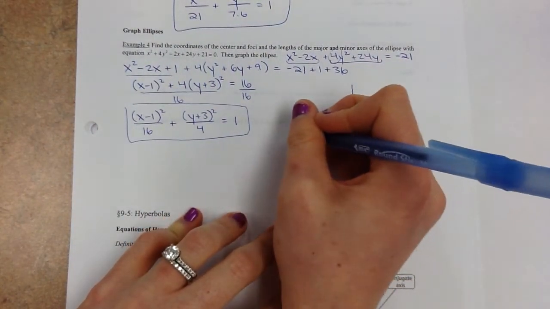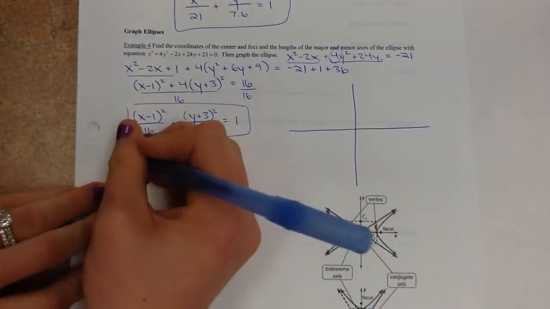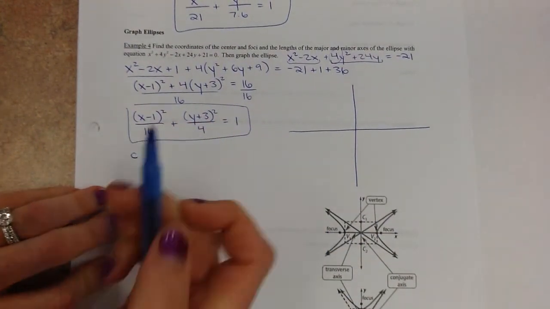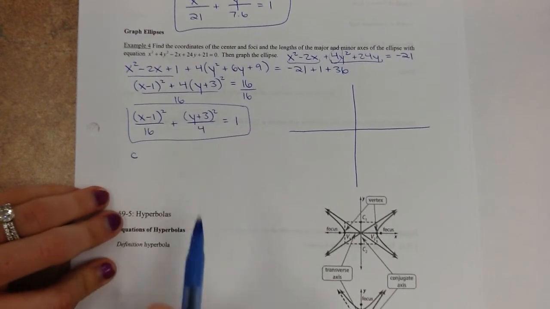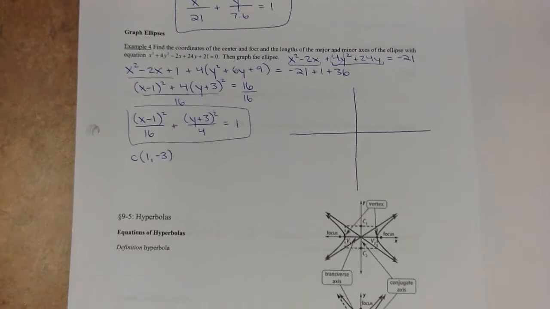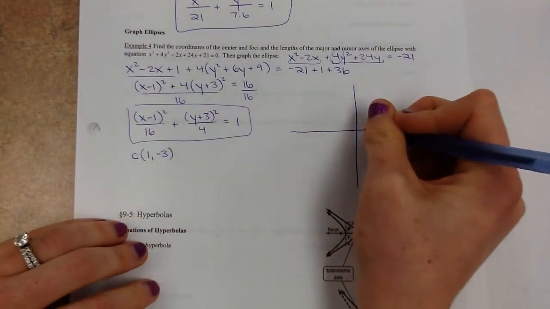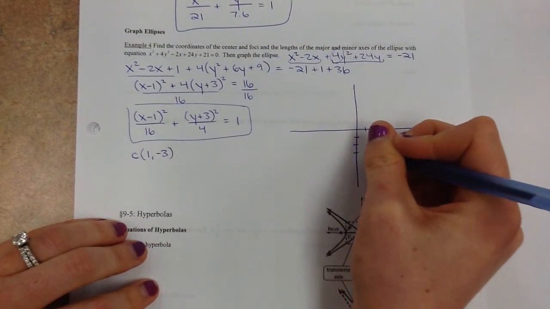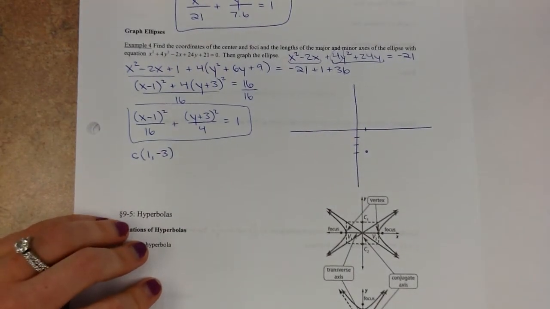So let me show you what this is going to look like. So my center, let's start there. Center, I do the same way I did with circles. I take the opposite of this number, the opposite of this number. So positive 1, negative 3. It's always the opposite of what you see. So let's start there. So there is my center.